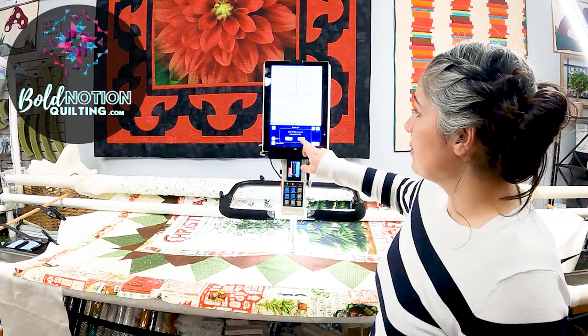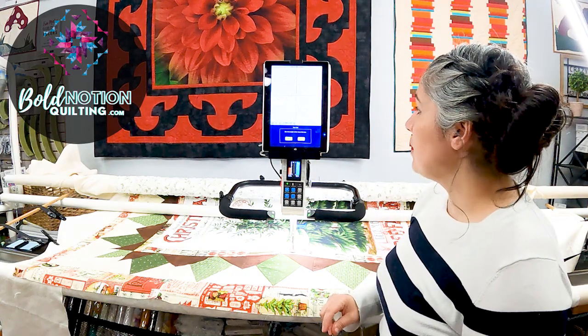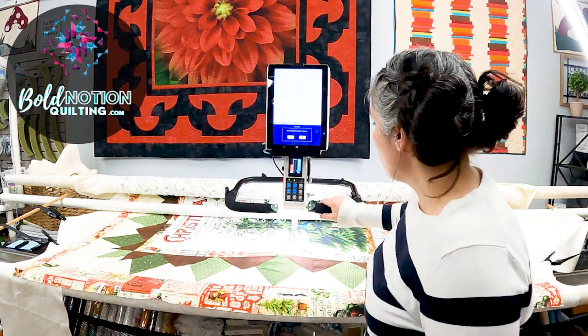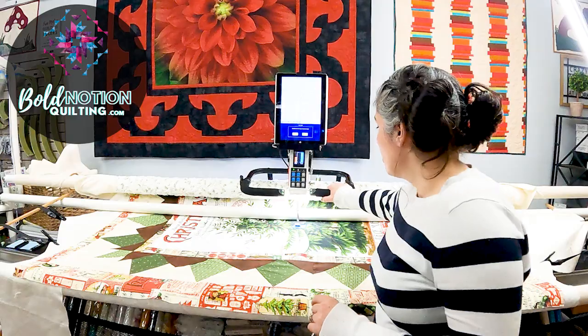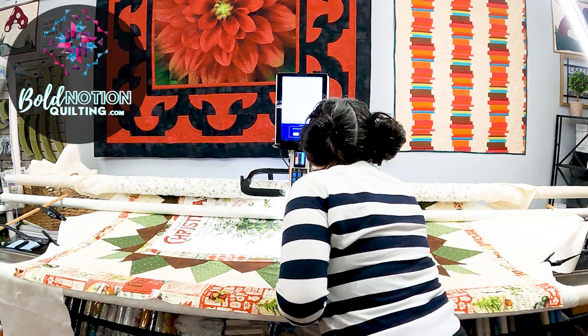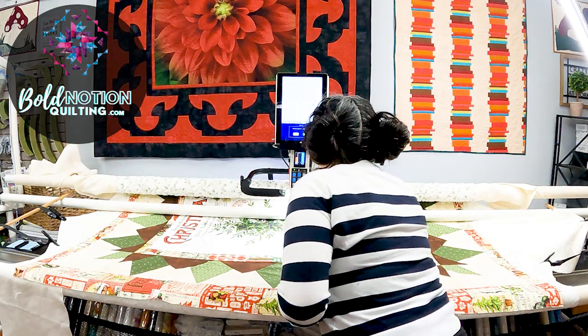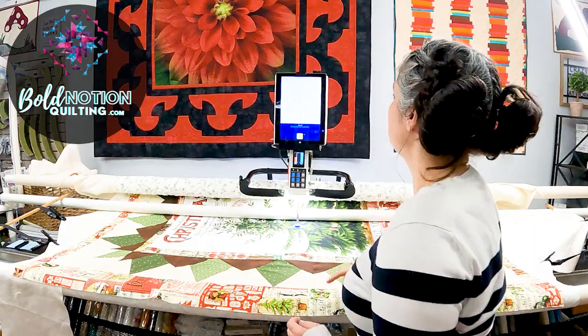So I'm going to go ahead and click done, and it says move the needle to the hole in the tape. I made sure that the hole in my tape wasn't so high that my head would hit my bar and create an obstruction. So I'll move my needle over the hole in the tape, and I'm going to hit done.